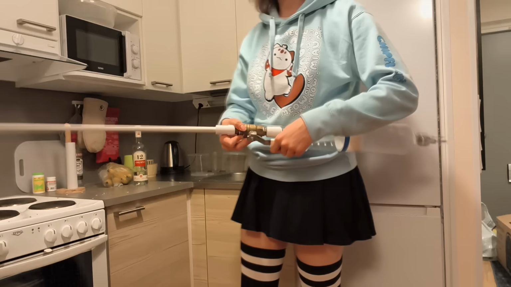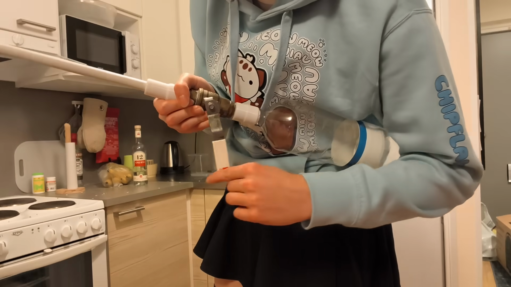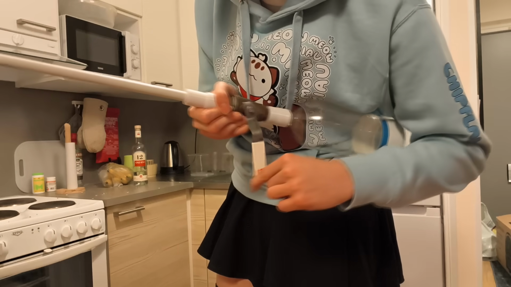I also think it looks cool, and it's really easy to operate, as you just have to turn this handle right here to open the valve and launch the projectile out of the barrel.